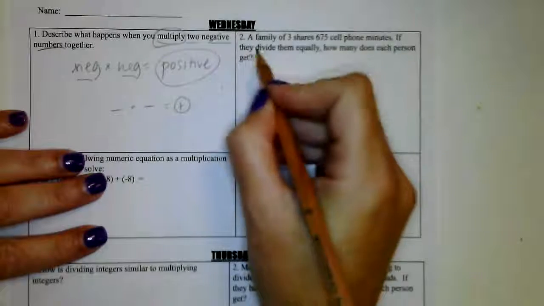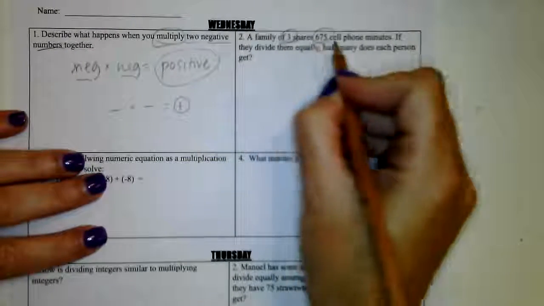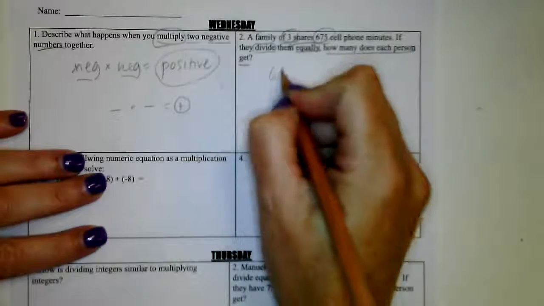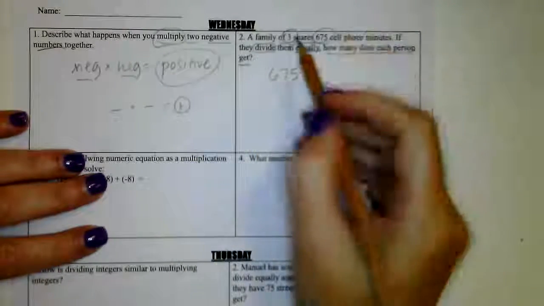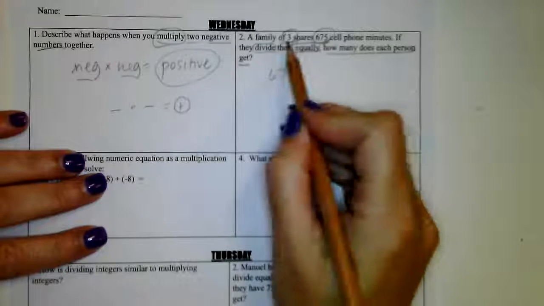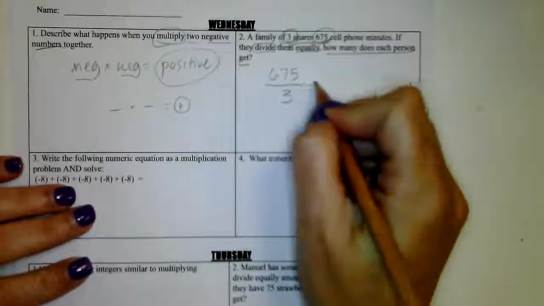A different way I can write it. A family of 3 shares 675 cell phone minutes. If they divide them equally, how many does each person get? So I have 675. I have to say to myself, what am I splitting up? I'm splitting up 675, and I'm splitting it 3 ways. So I'm going to take 675, divide that by 3.